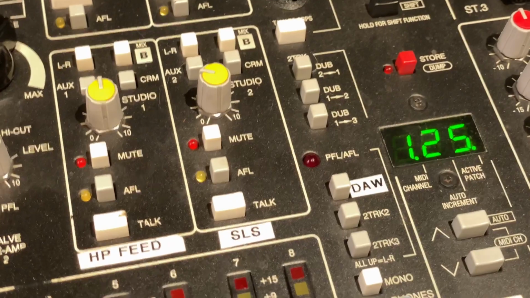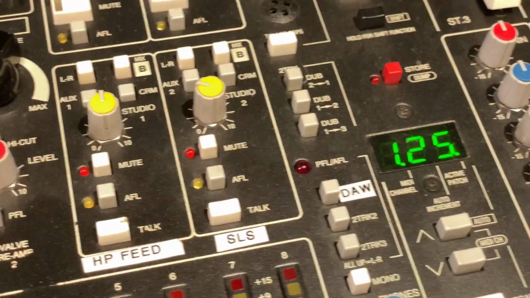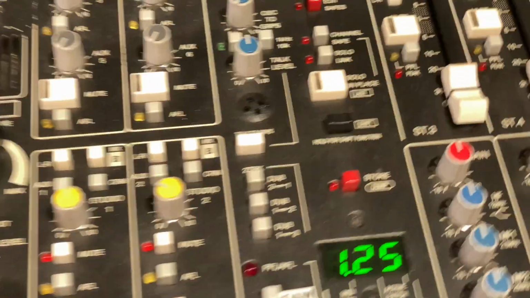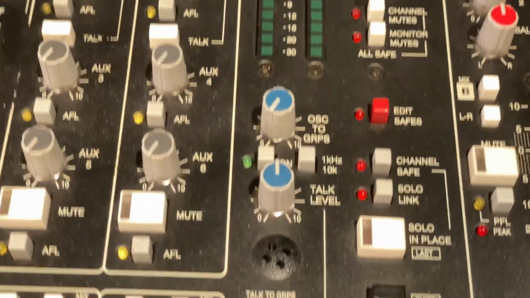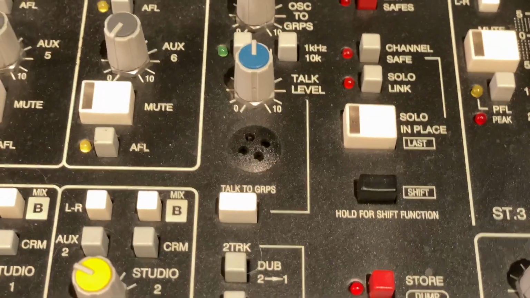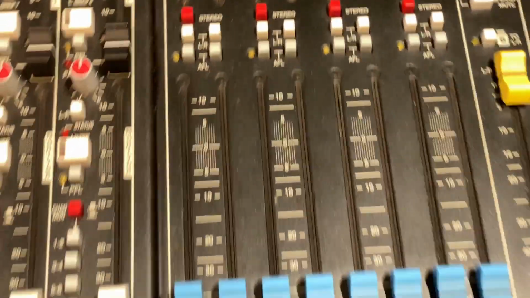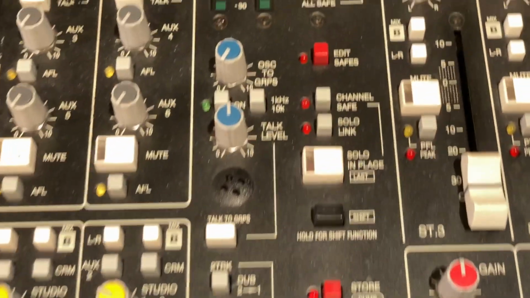The other one is the studio loudspeakers, the SLS. Say the artist is in the room and he doesn't have his headphones on, we can talk to him through the speakers. Okay, there's the talk level. That's actually the microphone for the talk. You can actually talk to the groups, which are these. These are also groups. So you can send a talk signal to the groups if you need to.